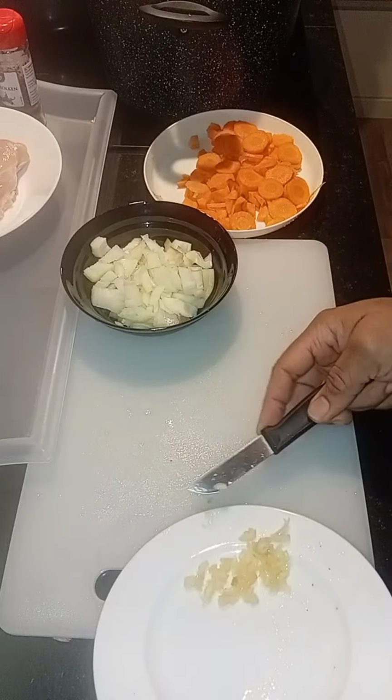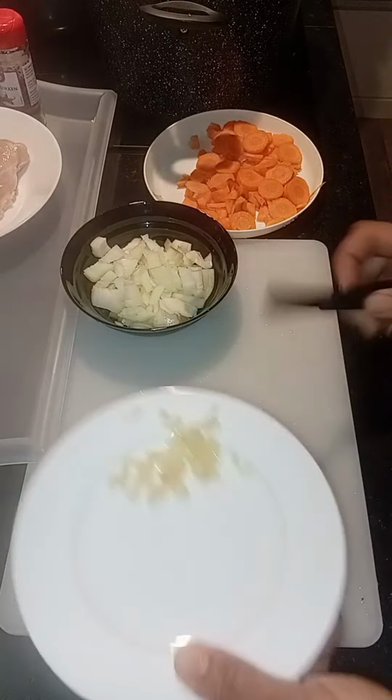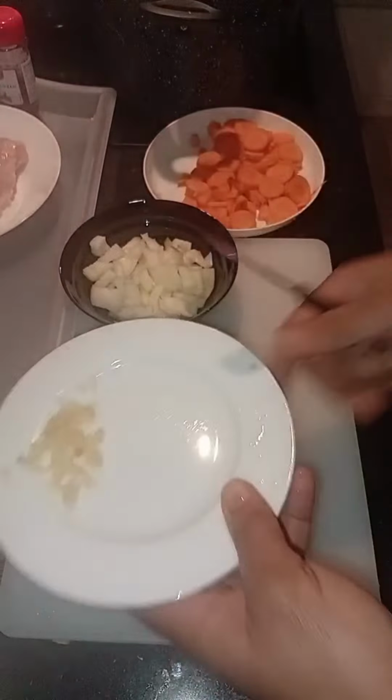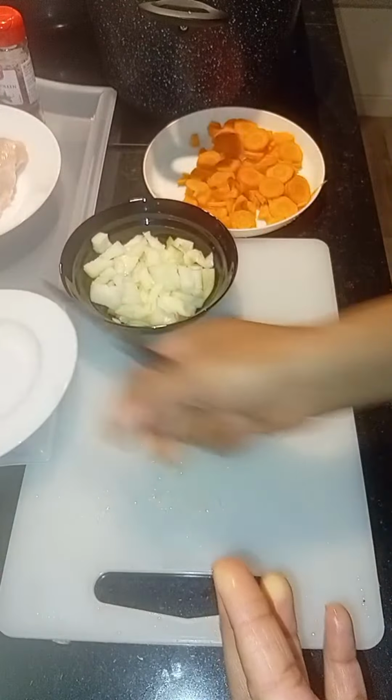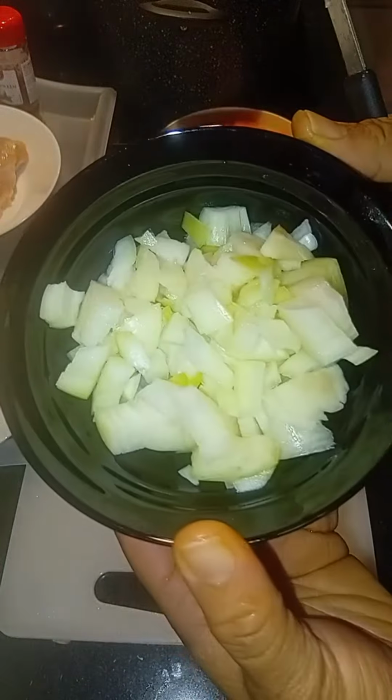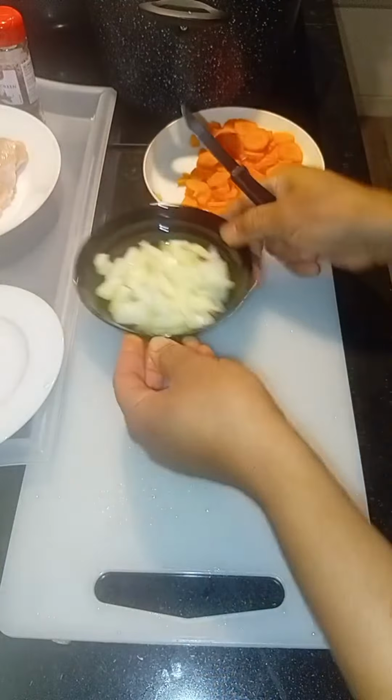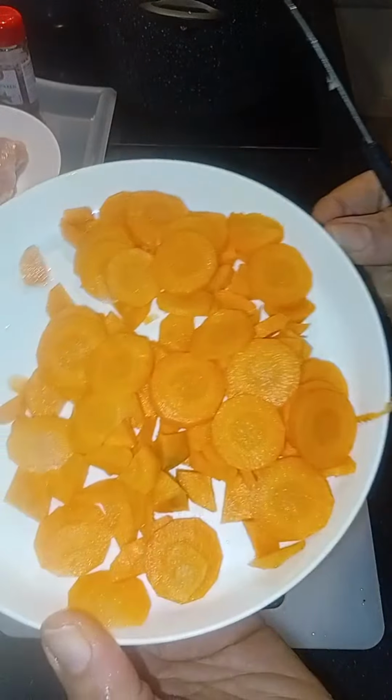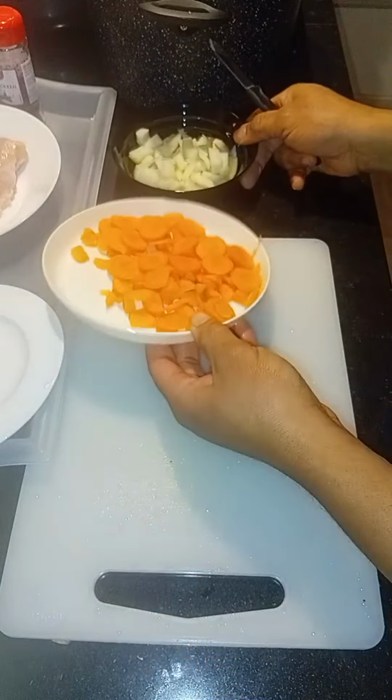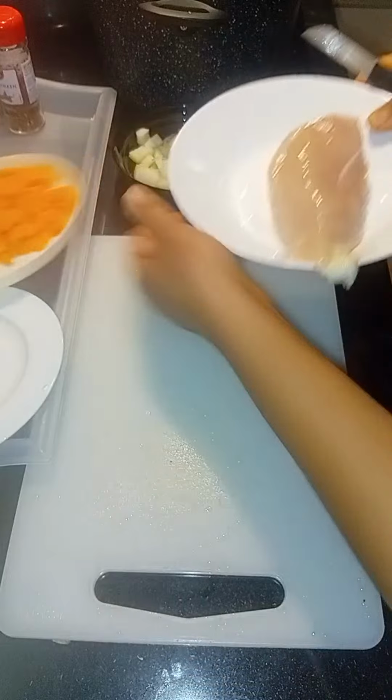So here is our garlic, our garlic, yeah. This is our onions, chopped onions and chopped carrots. So feel free to adjust the vegetable.